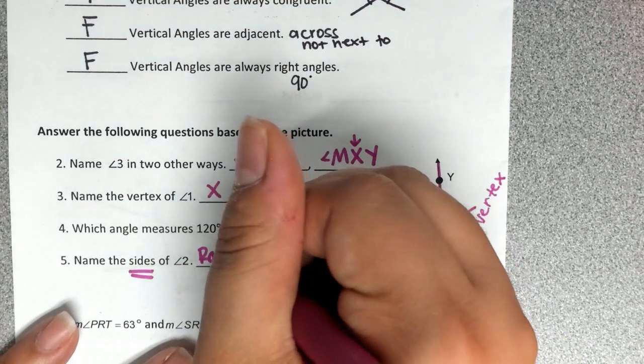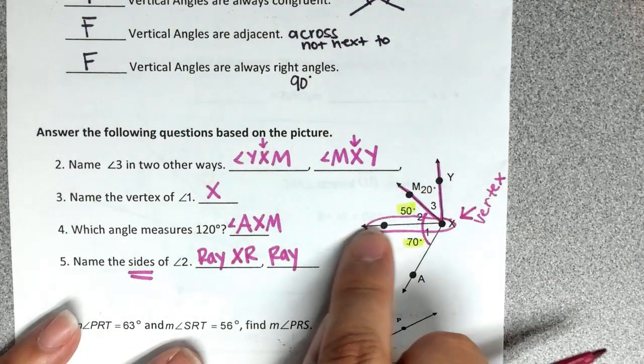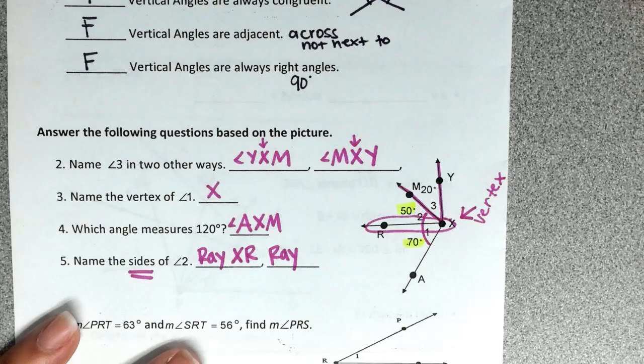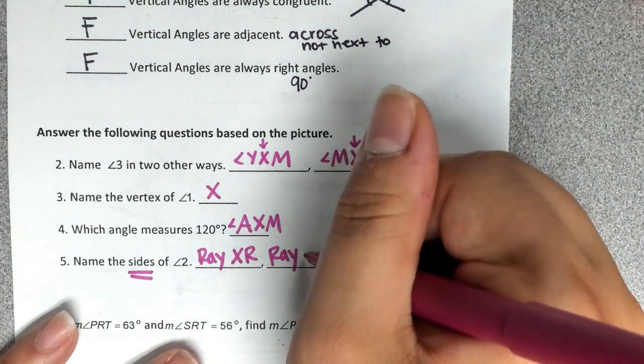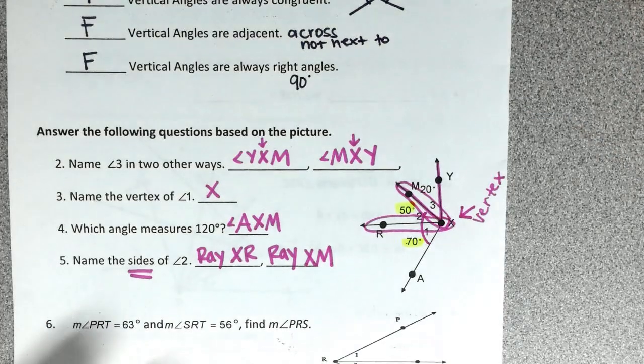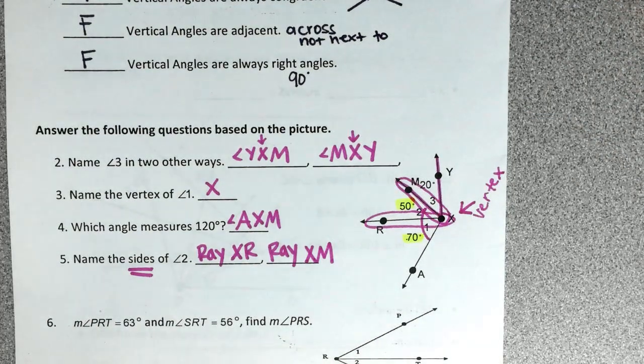Backwards. XR. R has to come second because of the arrow. What's the other side on number 2? XM. A side is both points. It is not just the M and R.